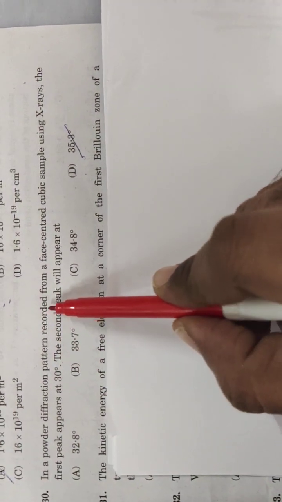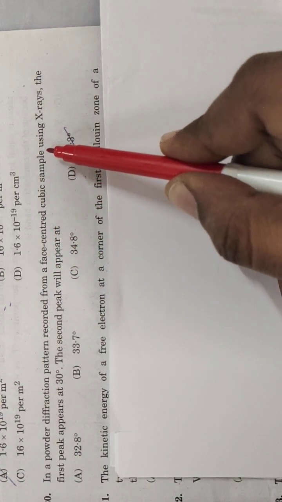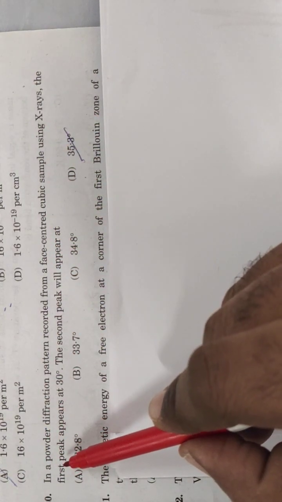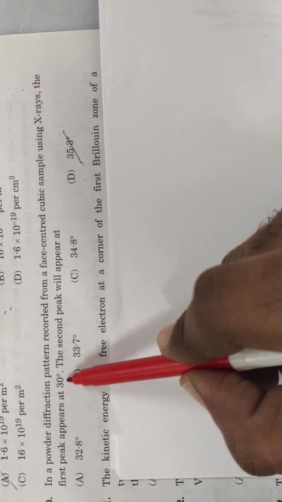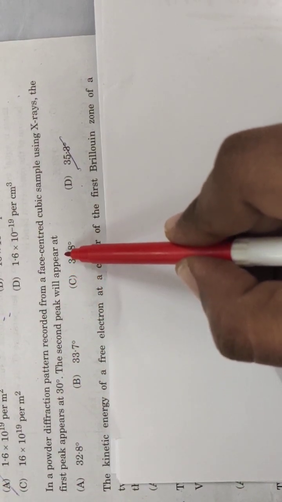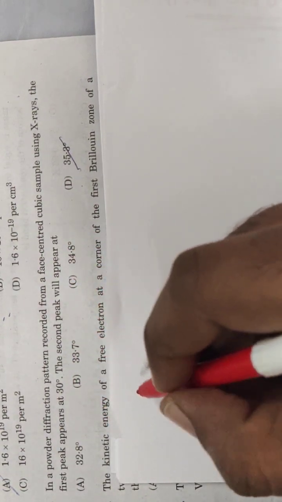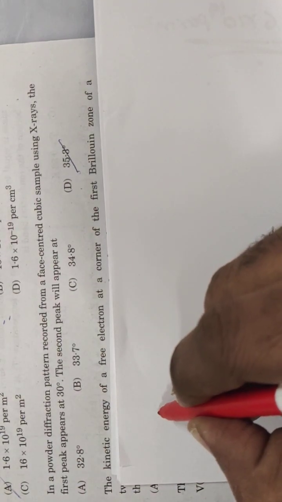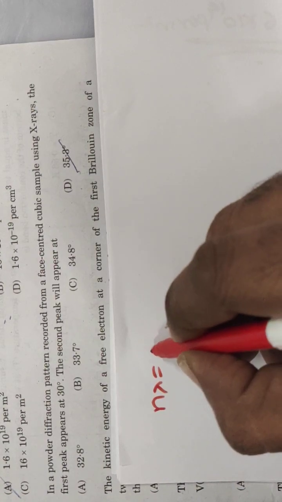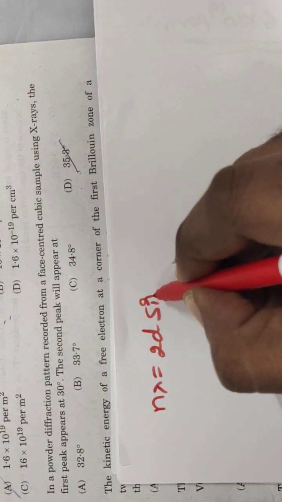And this is question number 30. The powder diffraction pattern recorded from a face-centered cubic sample using X-ray. The first peak appears at 30 degree. The second peak will appear at what? So we know that for this the Bragg's equation, n lambda is equal to 2d sine theta.